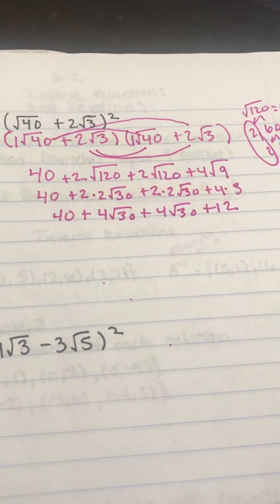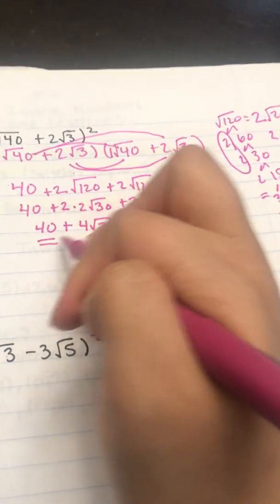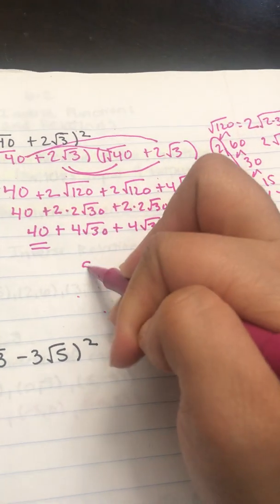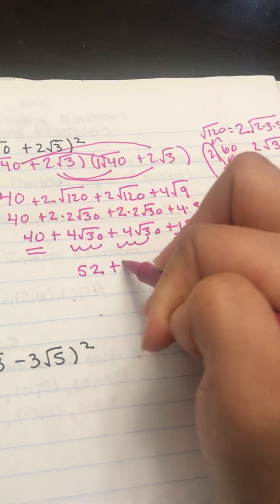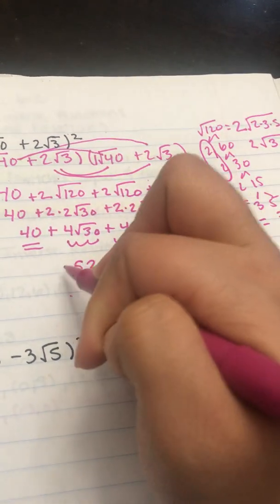So from here, we're going to combine like terms. 40 and 12 will give me 52. And then 4 and 4 will give me 8 root 30, because those had the same radical.